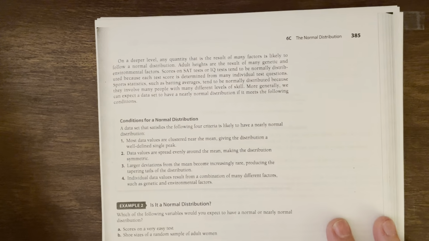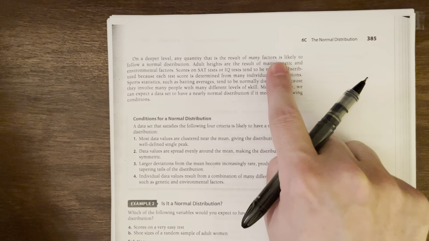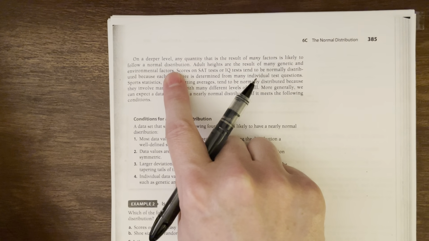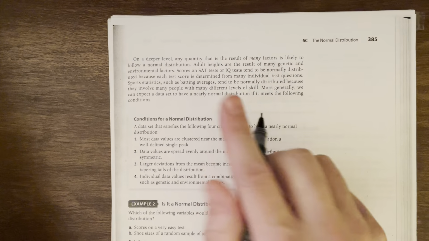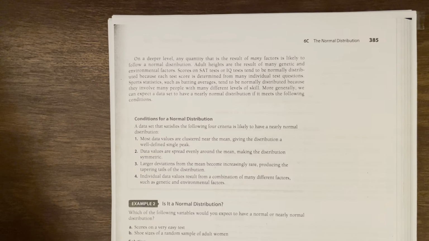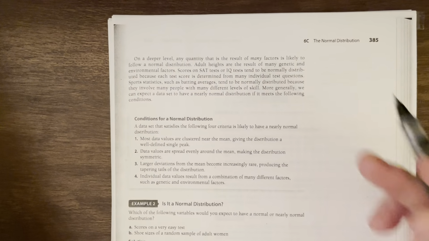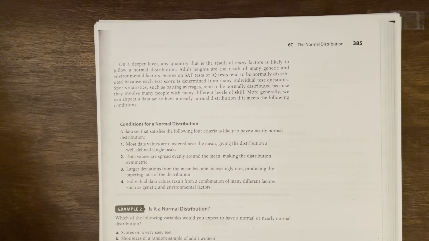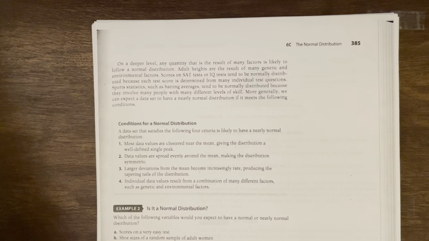So now moving on a little bit, on a deeper level, again, the idea that there's just so many factors likely to follow a normal distribution. So that again, they talk about genetic, environmental factors. They talk about IQ scores. In sports statistics, things like batting averages tend to be normally distributed. So there's just really, we want to talk about an application section, something that gets applied in the real world. The normal distribution is very, very common.